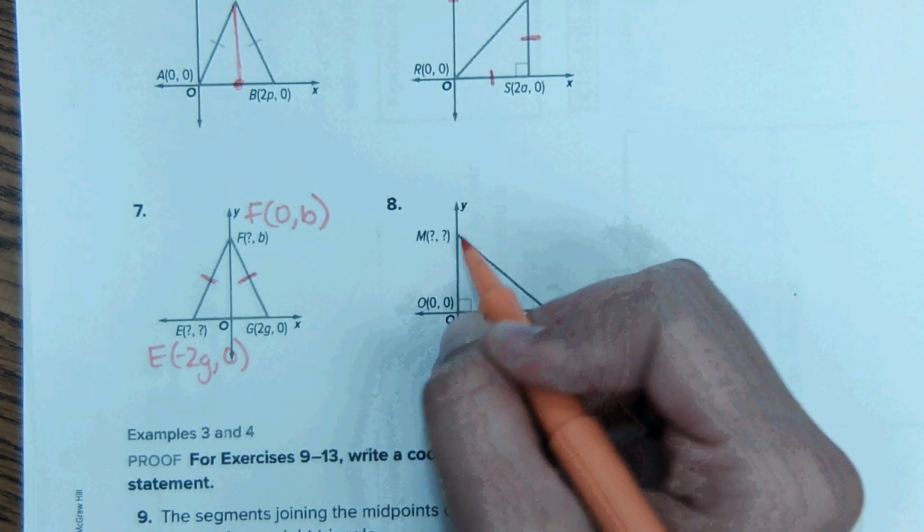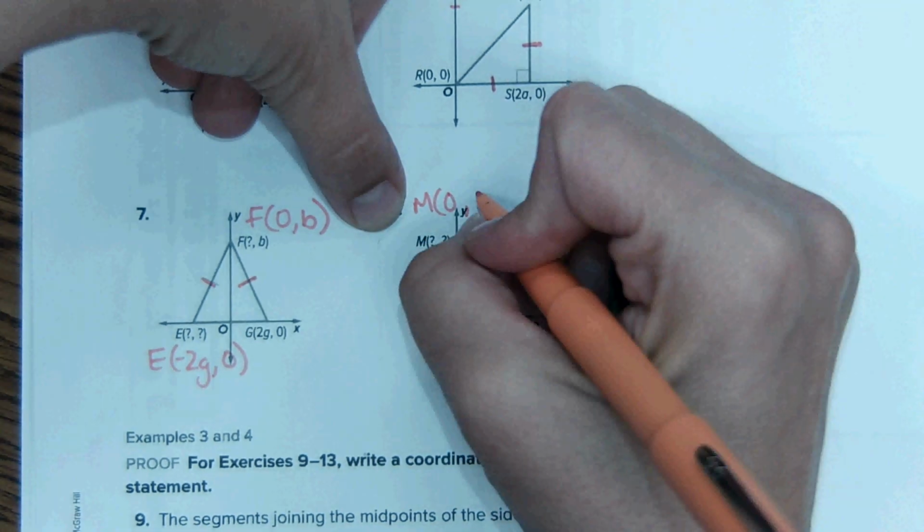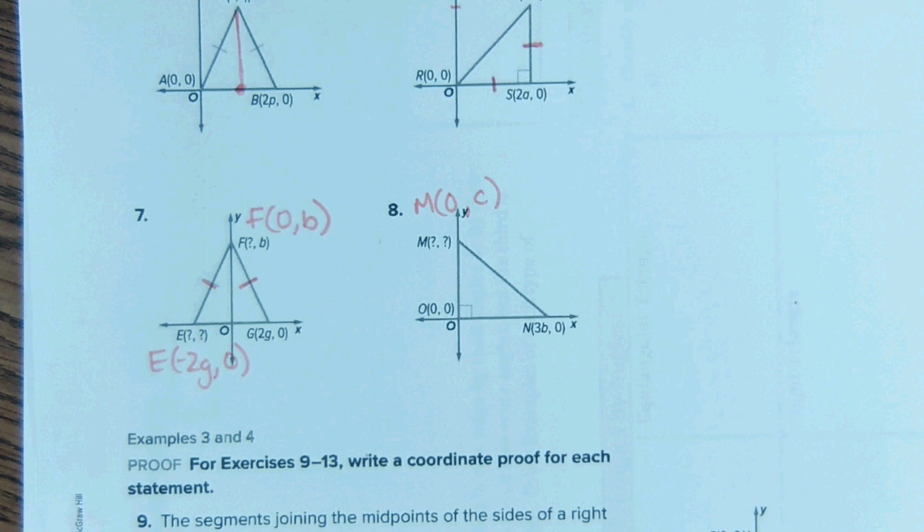And then over here for 8, it doesn't say it's isosceles or anything, so we can't even say what this height is. Let's see. So the x would be 0, and then this height here, we don't know. So we'll just use another variable.